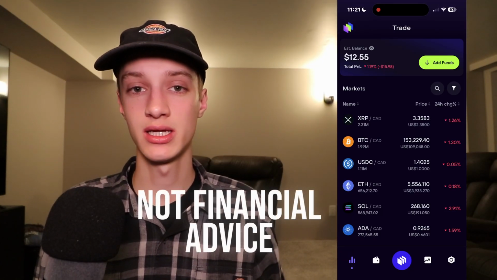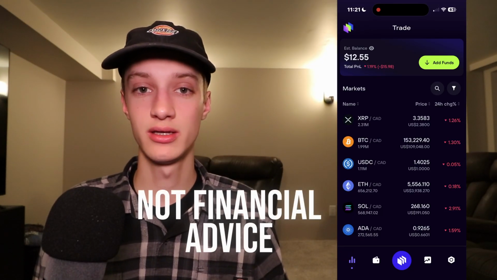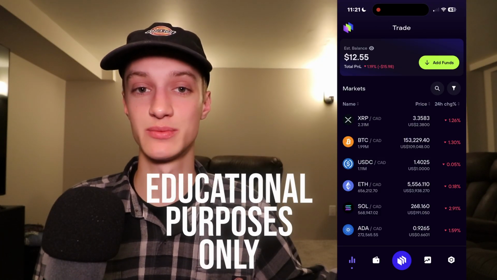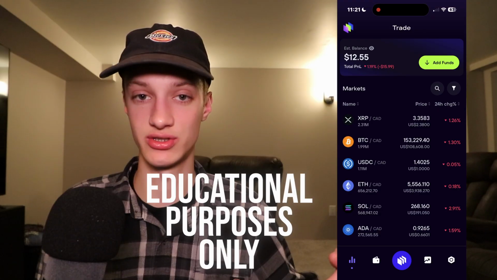Let's go through the NDAX mobile app, showing you how to deposit money, trade, access your wallet, withdraw coins, and many more different features. I'll link all the timestamps below so you can skip through to parts that you're interested in. For those of you who don't know, NDAX is one of the lowest fee regulated crypto exchanges here in Canada. It's really a great platform and super easy to use.